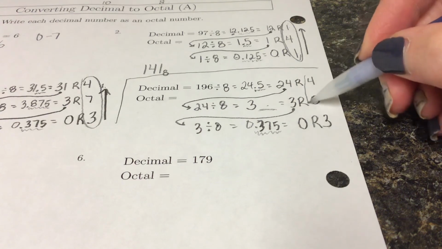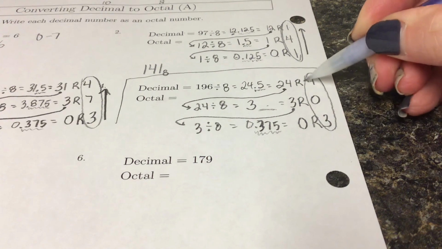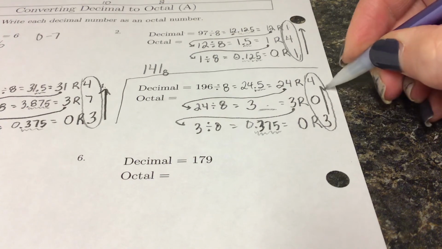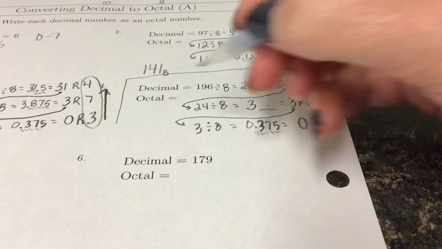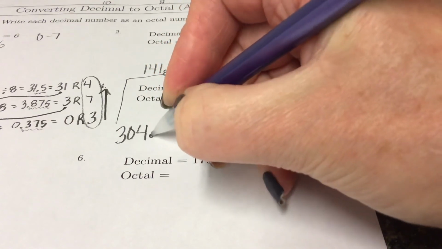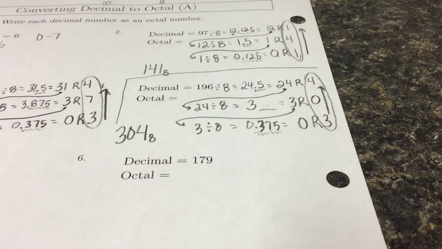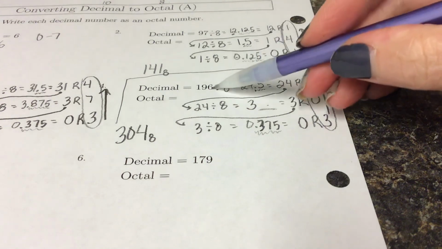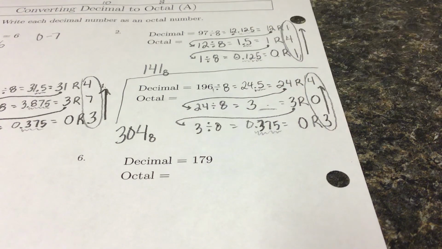So our octal number is right here in the remainders, and you read it from bottom to top. Our octal number here would be 304 as an octal number, which is the same as 196 in base 10.